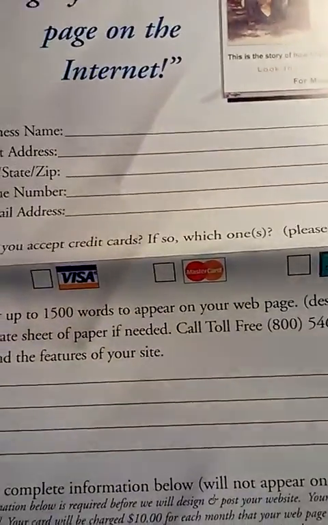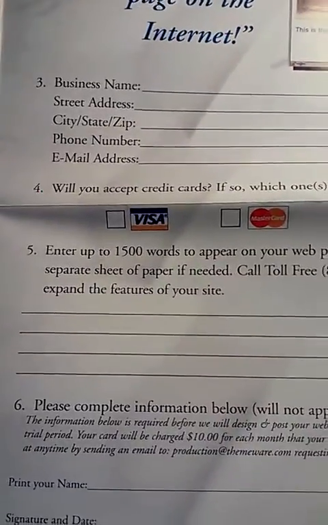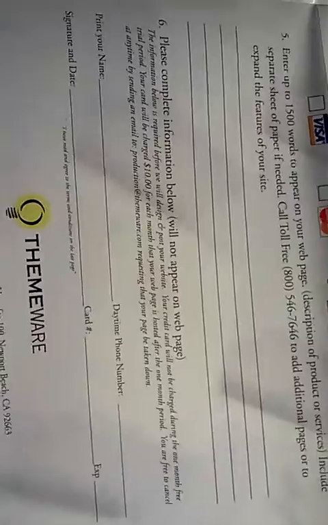Just write your business name. Enter up to 1,500 words on your web page. Description if necessary. Phone number. Mail it back to them. Take your logo, image. And it also comes with an internet web page from SBN.com.